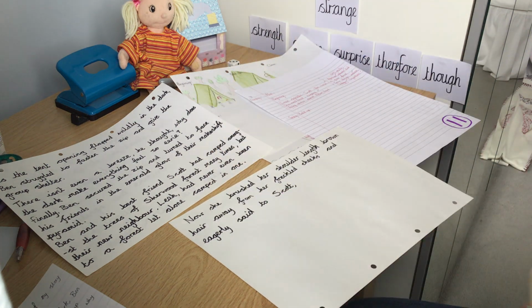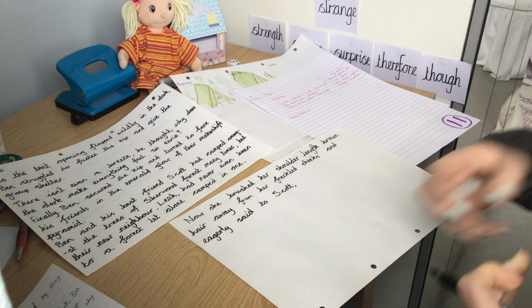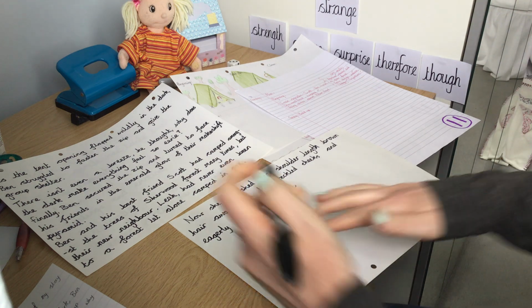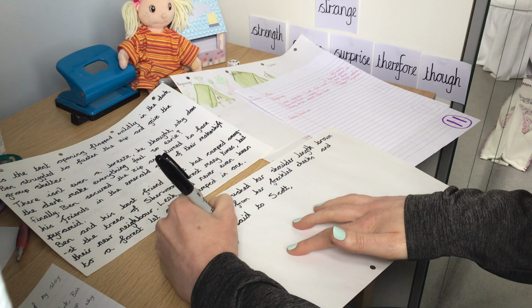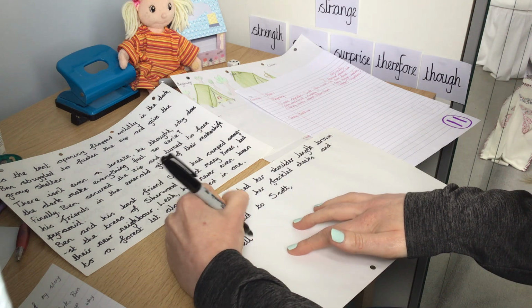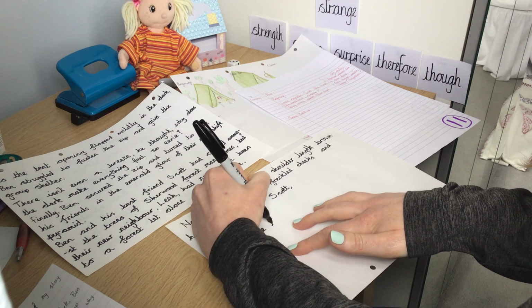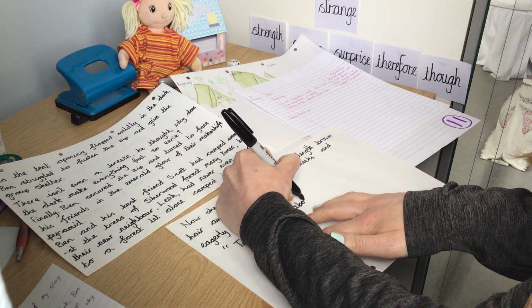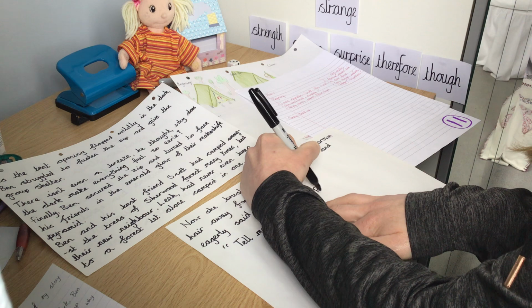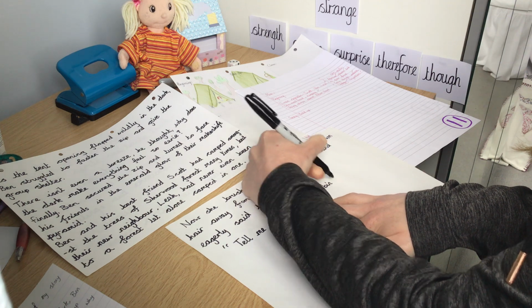now remember, because we're going to have some speech, because we've said and we're having that dialogue, it's new line, new speaker, and you must include your inverted commas. "Tell me more about Robin Hood."